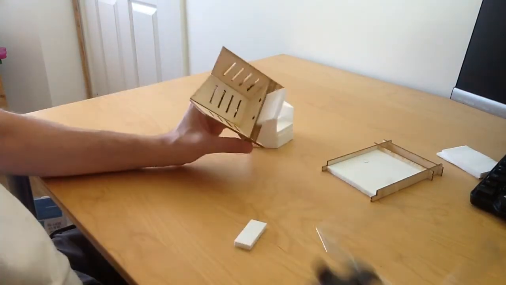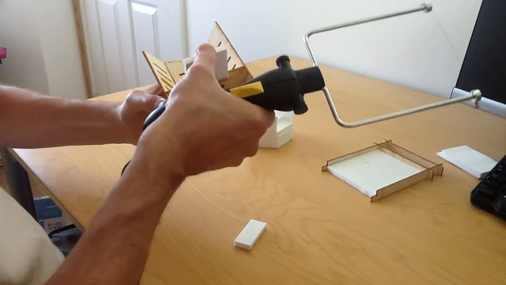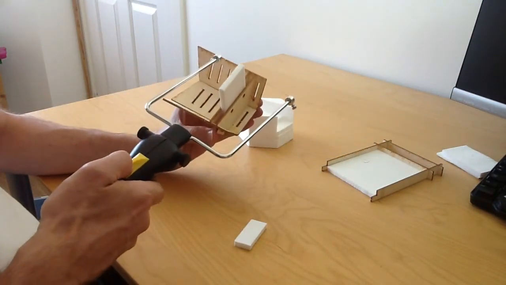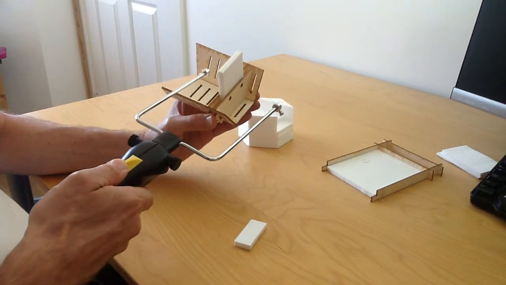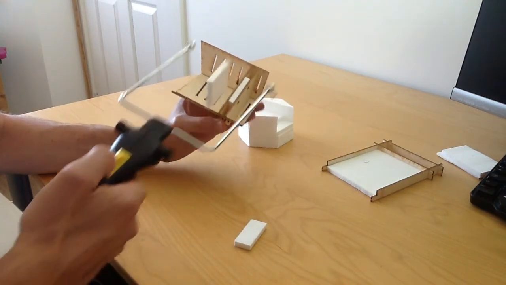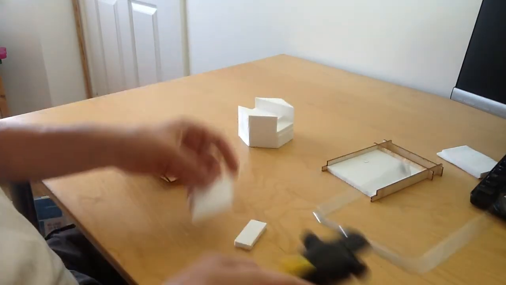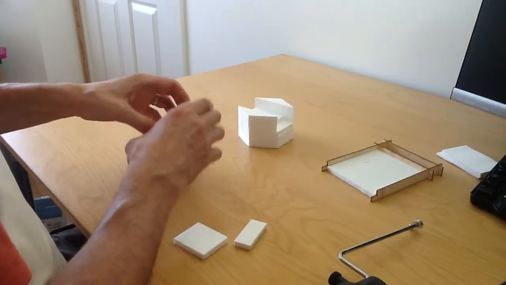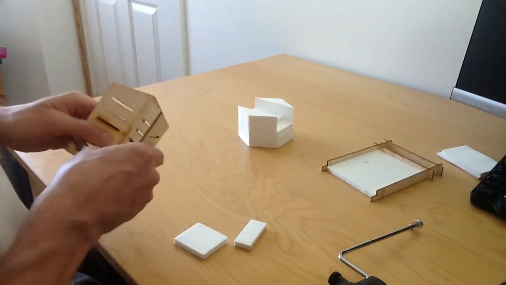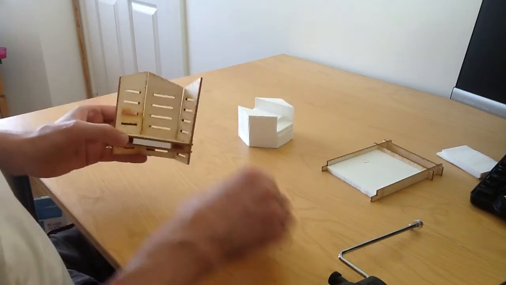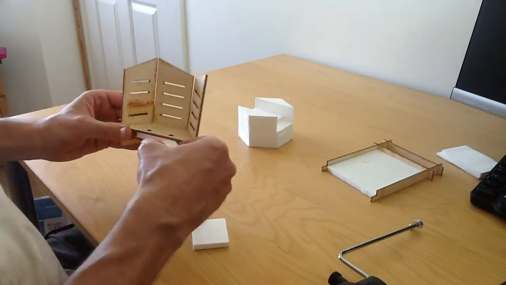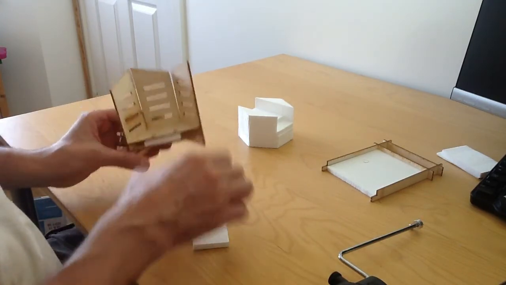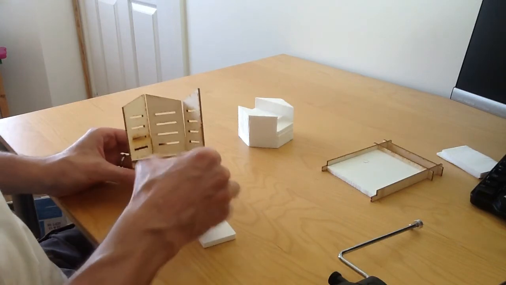Okay, so let's make sure it's firmly seated, it's nice and snug, and that'll be easy to cut across. There we go. That's quite snugly in there. There we go.